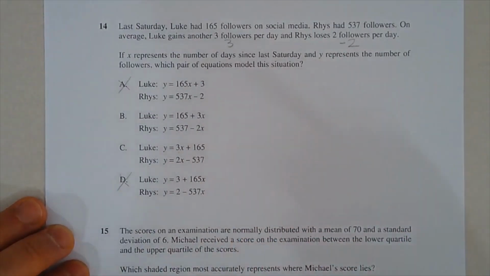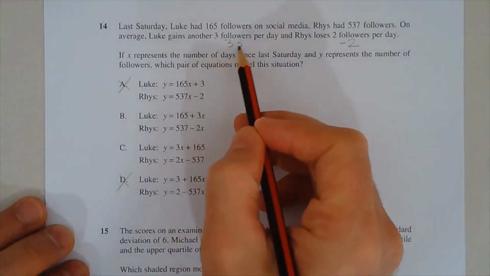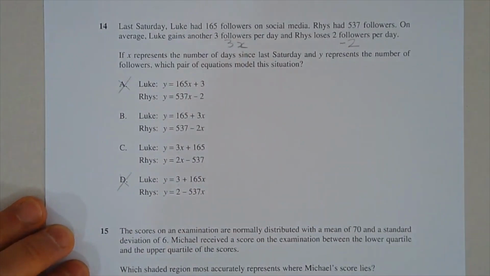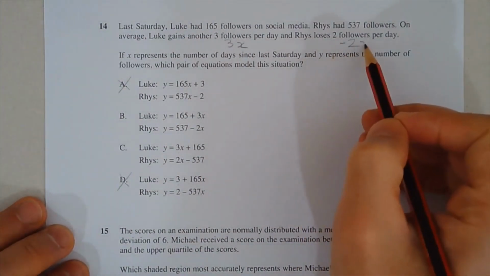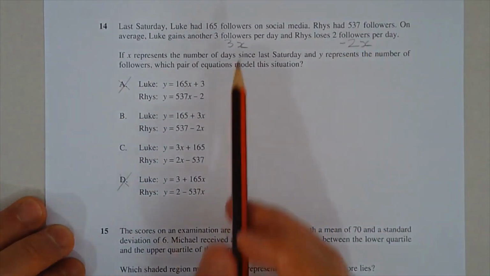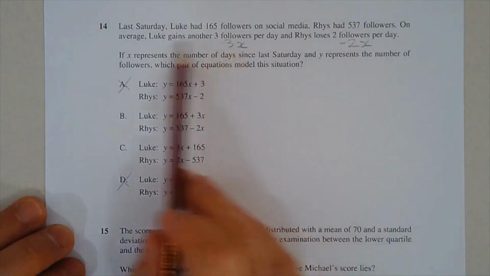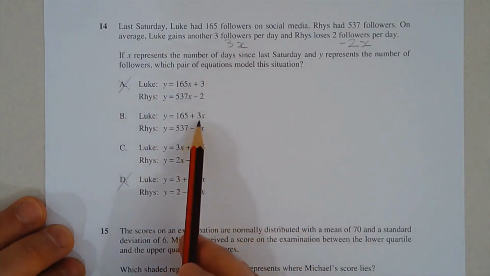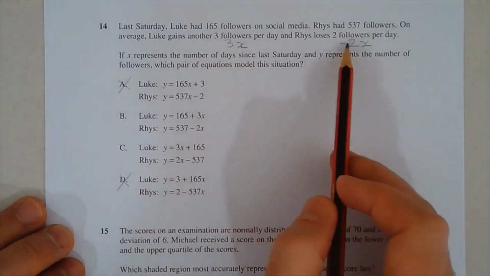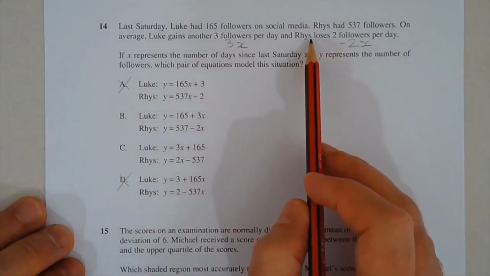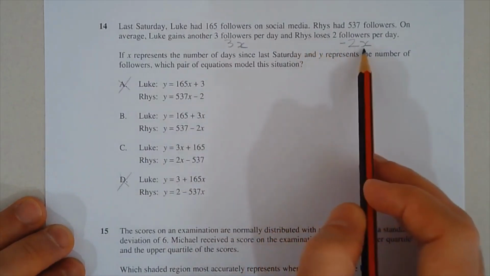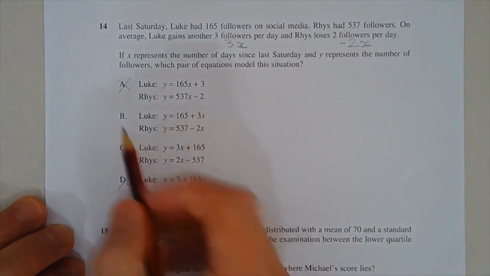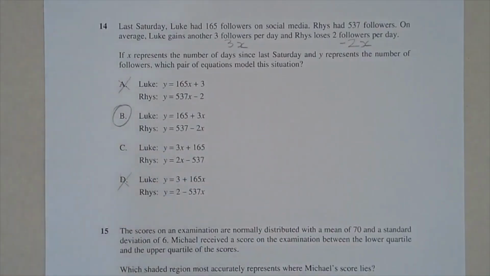So for every day that passes, Luke is gaining 3 followers per day. Reese is losing 2 followers per day. So I expect an equation that models Luke's gains to have a 3x in it. Here it is. Also expect an equation that models Reese's losses to be -2x. And here it is. So the answer is option B.